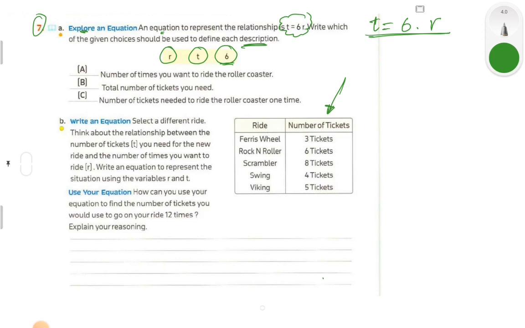The wheel needs 3 tickets. The roller needs 6 tickets. The scrambler needs 8 tickets. The swing needs 4. The Viking needs 5 tickets. So every ride has a different number of tickets to play.